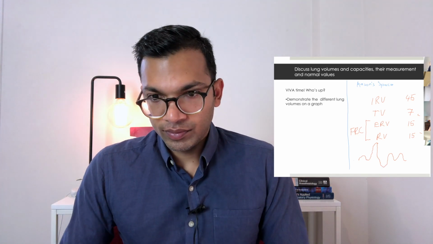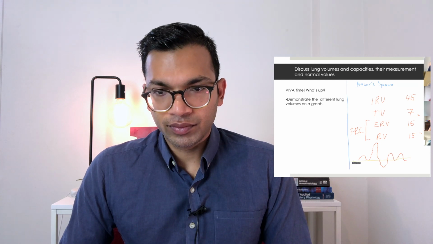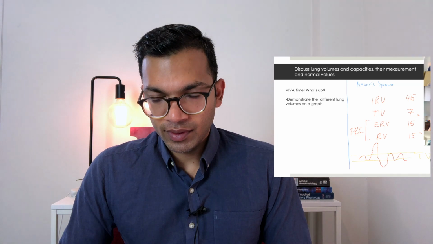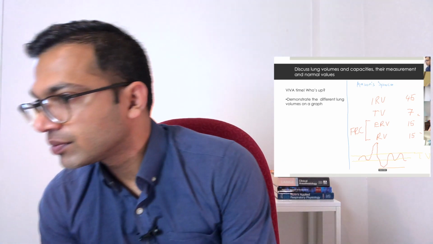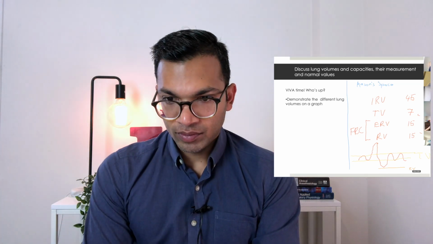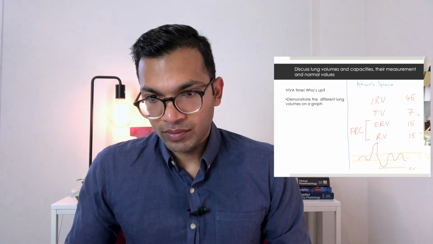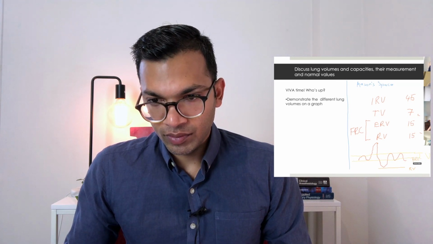So then if I were to change some colors around, that's my tidal volume in between this space. Down the bottom, this line indicates my residual volume, and the space between the two, this is my FRC at that line.